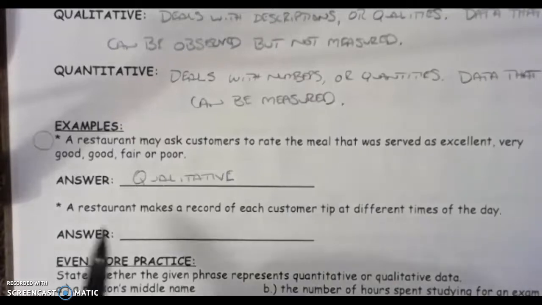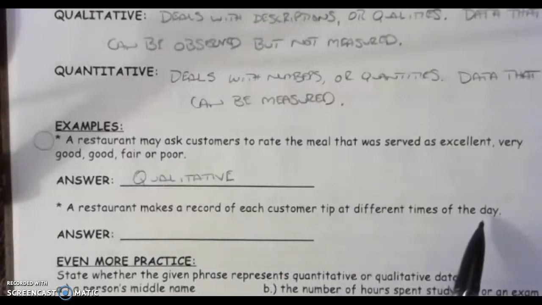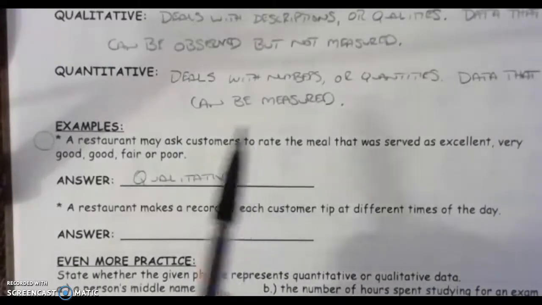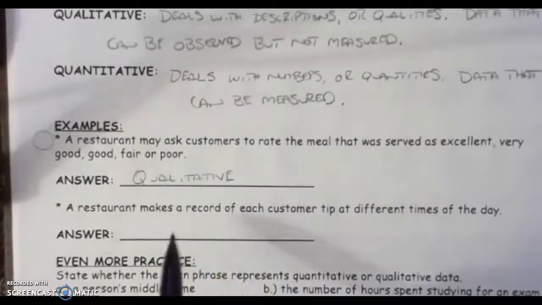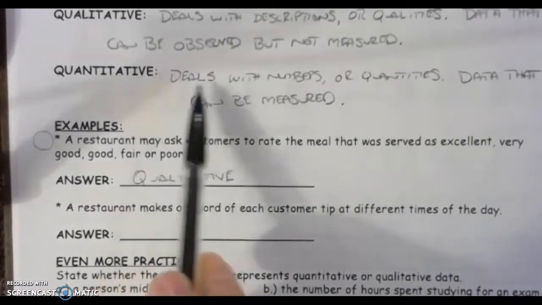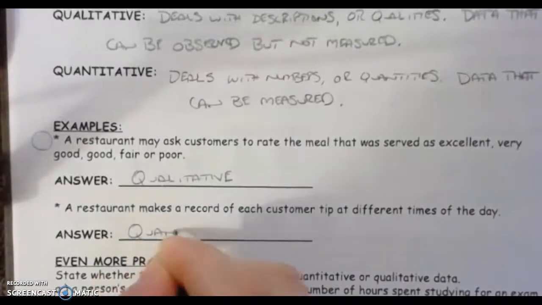A restaurant makes a record of each customer tip at different times of the day. So they're looking at the bill, they're seeing what the customer leaves for a tip. Tip you can record as money, so the tip can be recorded as numbers. Data that deals with numbers would be called quantitative data.